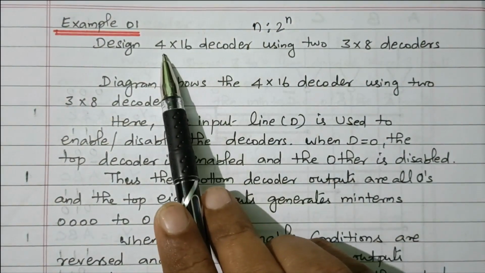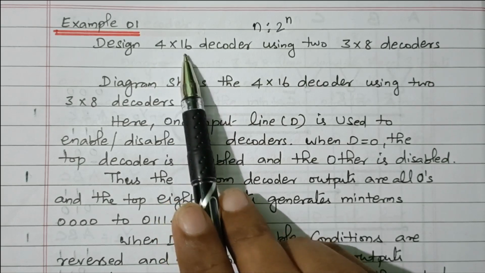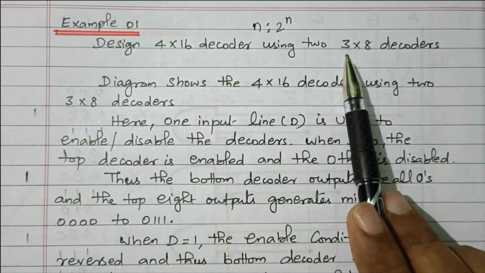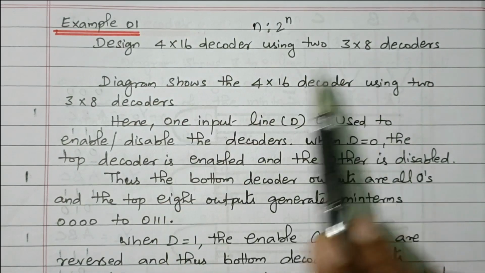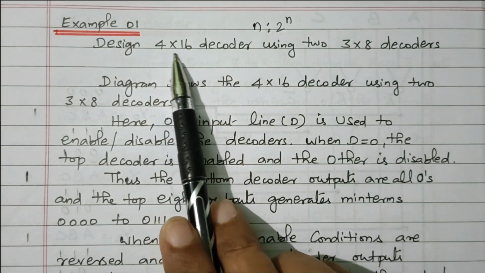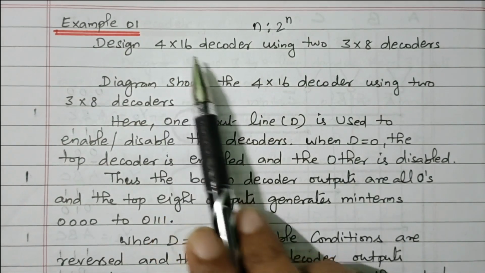Here n is 4, 2 to the power 4, 16. 4 inputs and 16 outputs. Here n equal to 3, 2 to the power 3, 8 outputs. 3 inputs and 8 outputs. So we need to design the 4x16 decoder. 4 input and 16 output decoder.